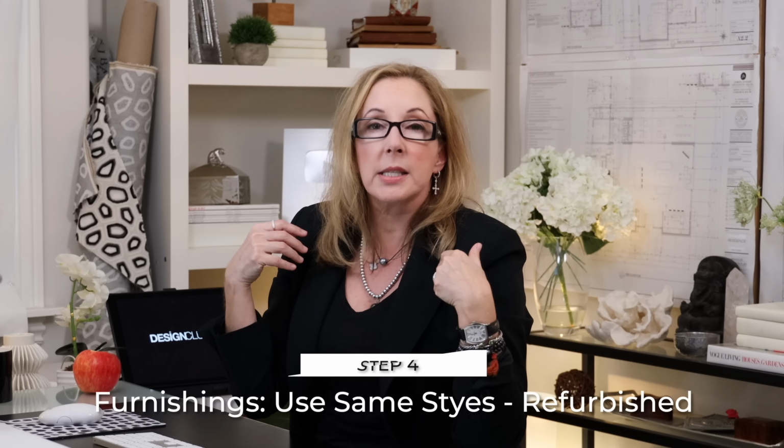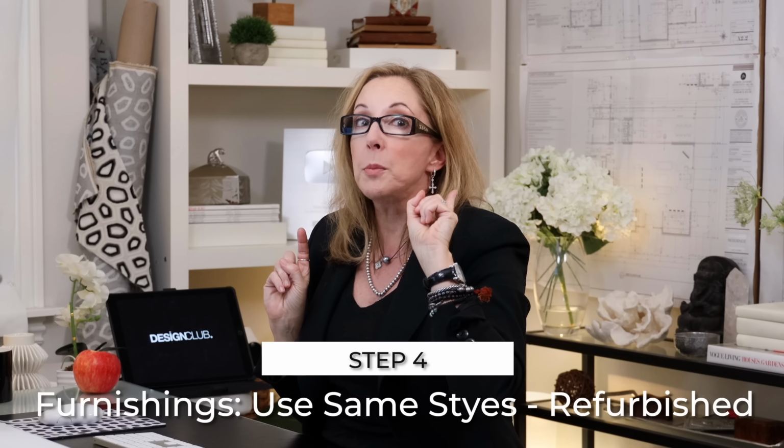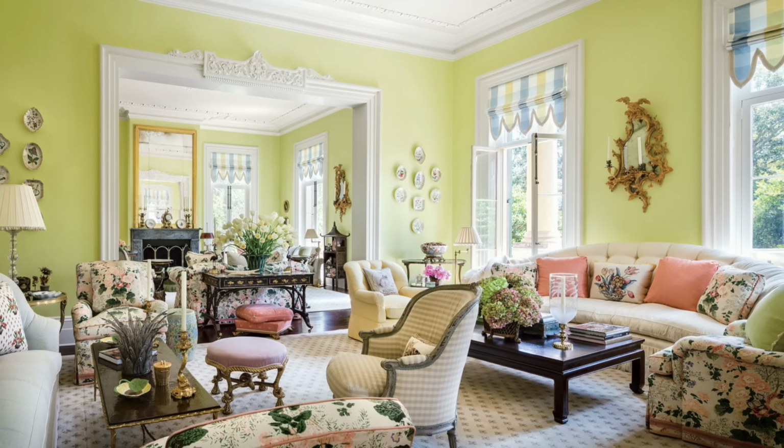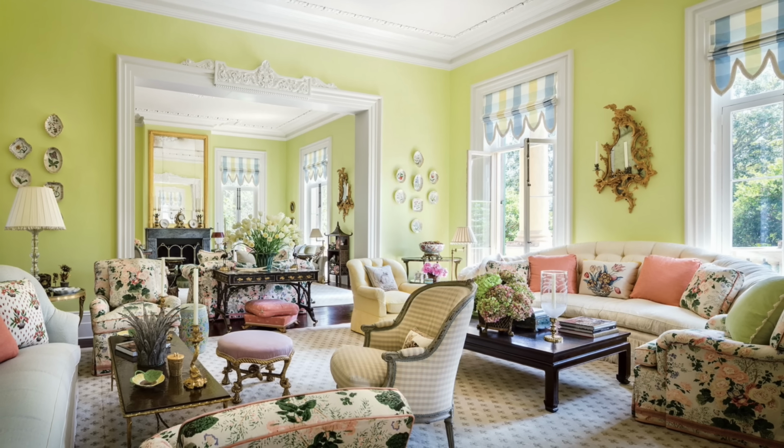So the next element is, of course, addressing your furnishings, and you're going to use those same styles, and they're going to be refurbished without any irony. That's important. Think intricately upholstered with lots of skirting and ruffles, pleats, fringe, trims, sofas, tables, slipcovers, everything.